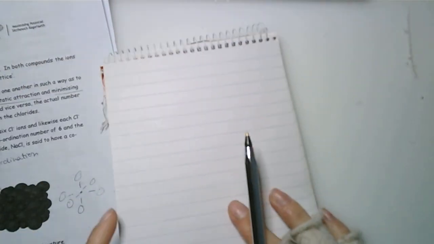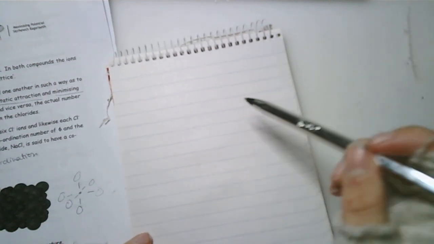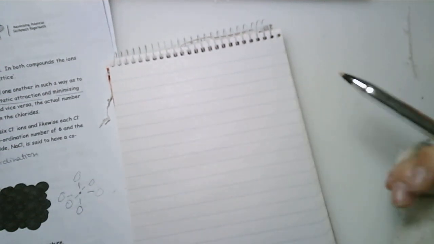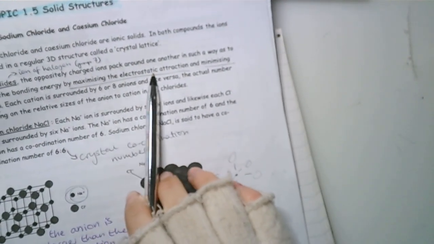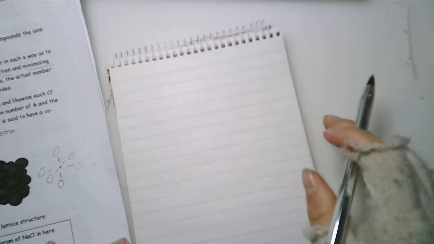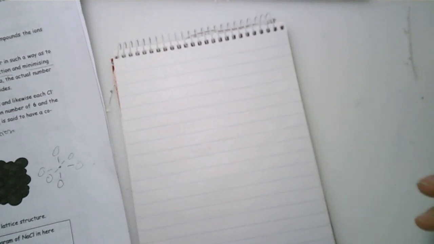And the way that ionic structures want to arrange themselves is to maximize the electrostatic attraction and minimize repulsion, because they want to be in a place that's comfortable for them. They want the least amount of energy for where they are.